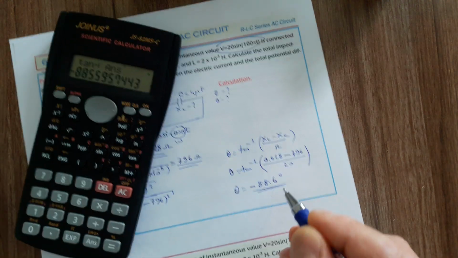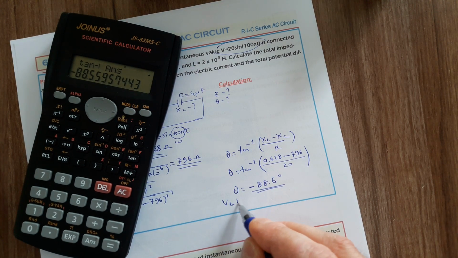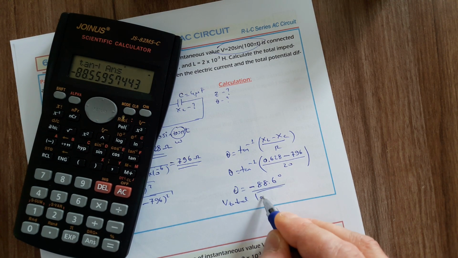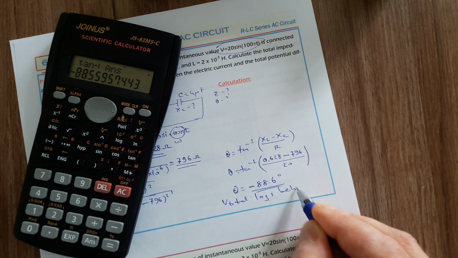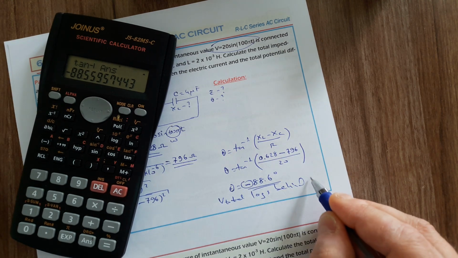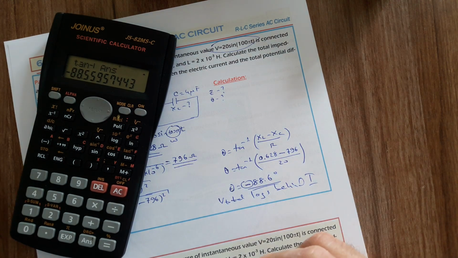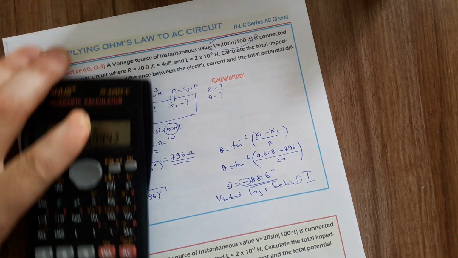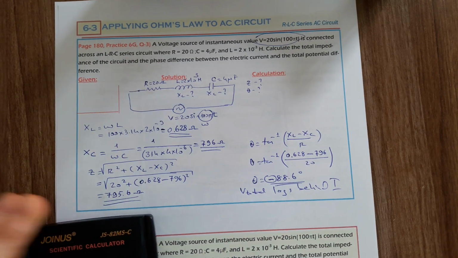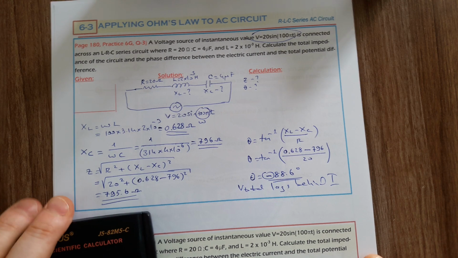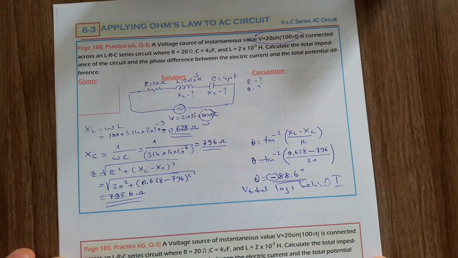So as you see, the potential difference V total lags behind again. Lags behind. Why? Because it's negative. It lags behind the electric current in this circuit. So this is another question we solved about the RLC series circuit.